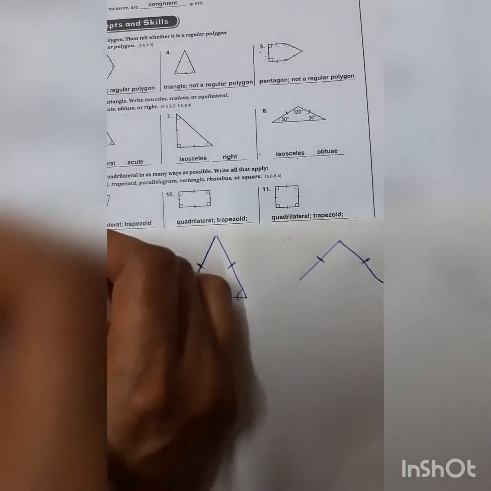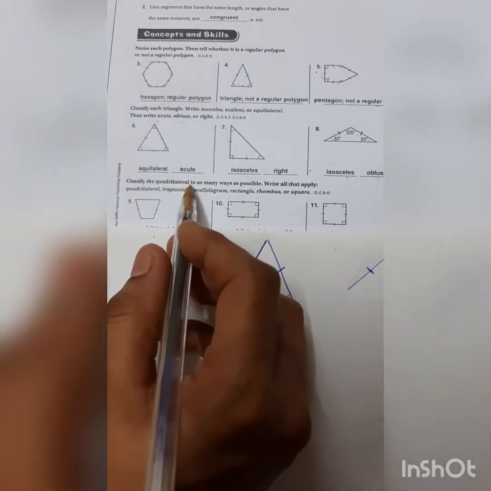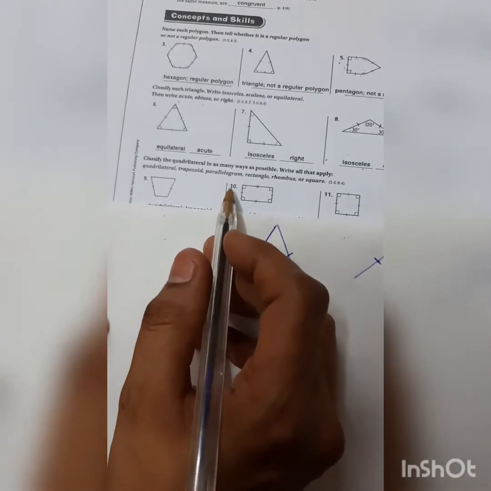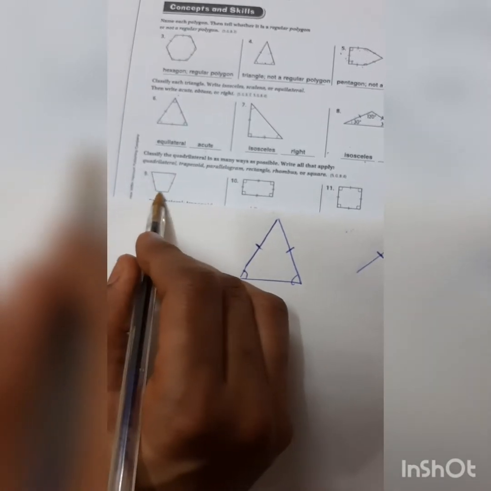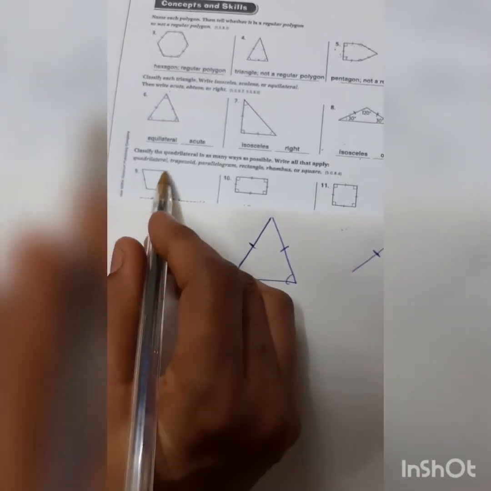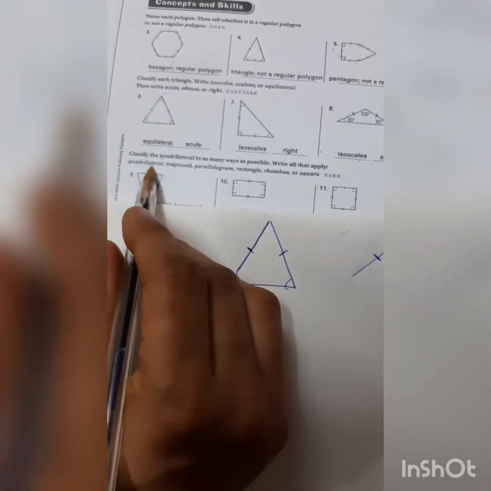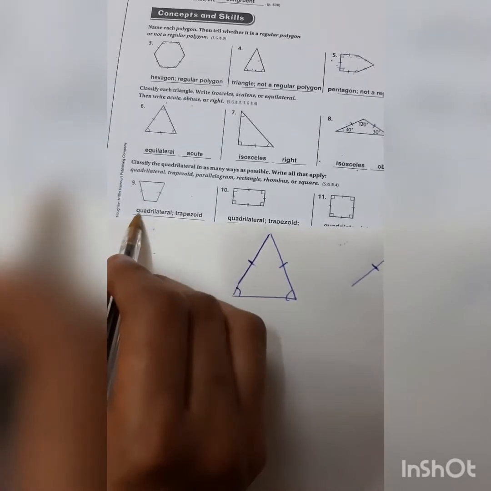Now come to the next question, question number 9 again. Look at the figure and identify its quadrilateral type. So this is the first figure. Can you see, this is a longer side, and these two lines are parallel. These two sides are non-parallel, but they are equal. To be a quadrilateral, it should be a four-sided figure with four lines, so it is a quadrilateral.